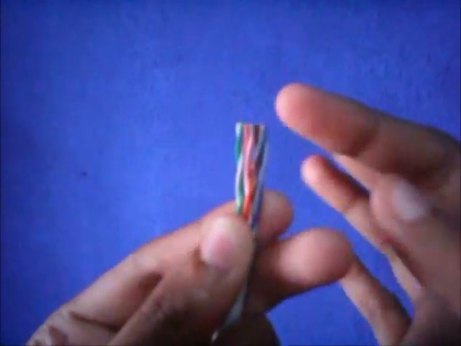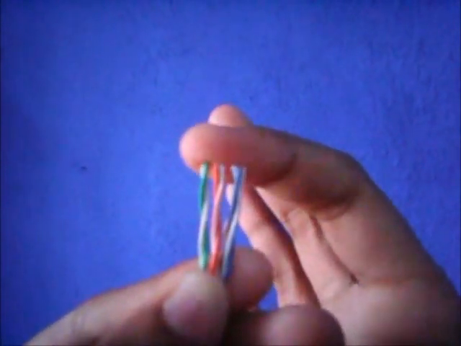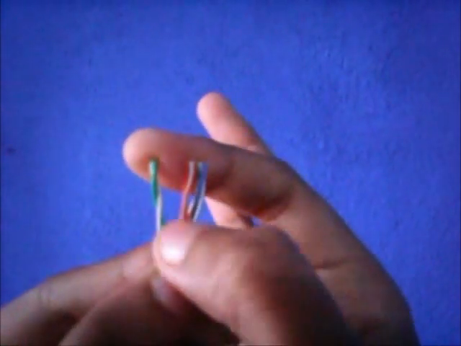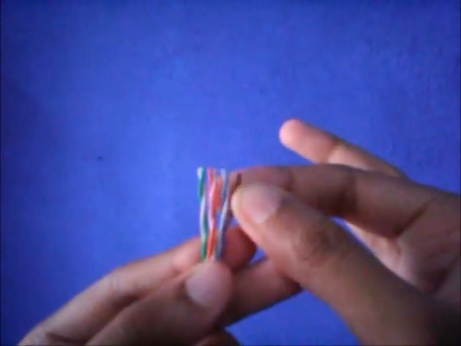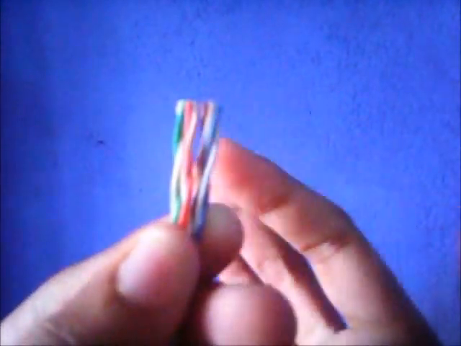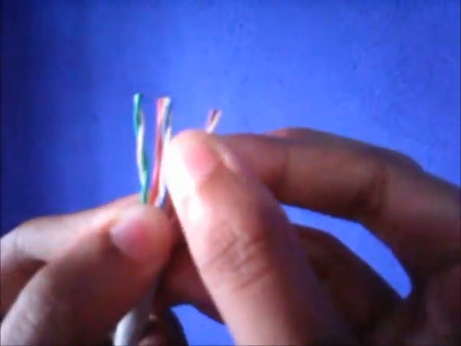Now you will see 4 pairs of wires: green pair, orange pair, brown pair, and blue pair. Each pair contains 2 wires. For example, green pair contains a green wire and a white green wire. Now separate them and order them according to the T568A color coding. First take the green pair to the left hand side, orange and blue to the middle, and brown pair to the right hand side. Now you have to untwist these wires.